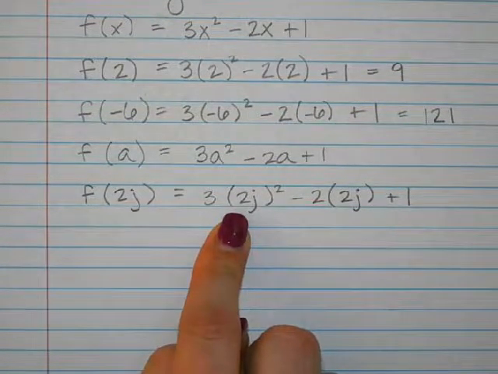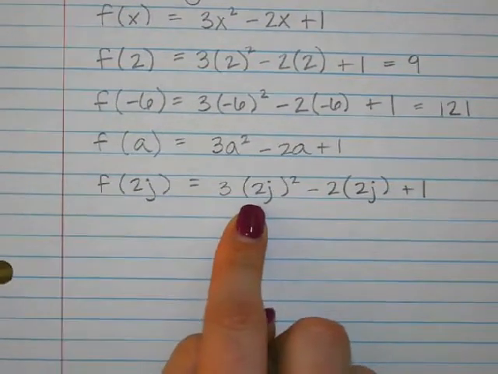So, we have to think about order of operations. Does anyone remember what the acronym is? PEMDAS.